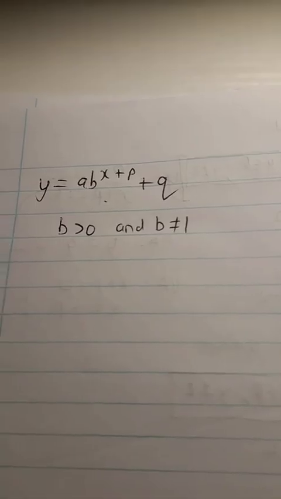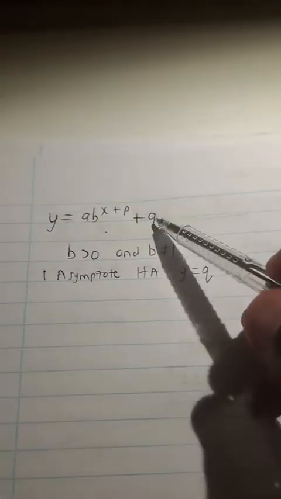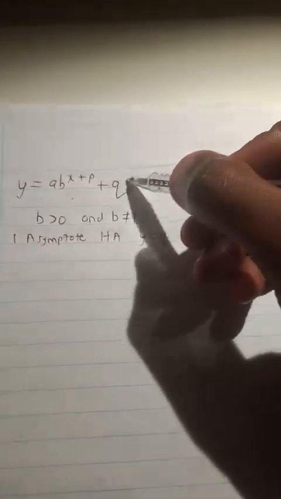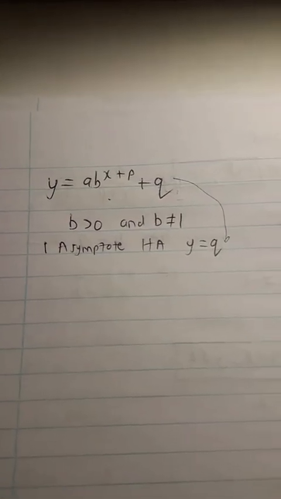Where b is greater than 0 and b cannot be 1. There's only one asymptote here, and it is the horizontal asymptote, y equals the q value. So basically this q will give me the horizontal asymptote.